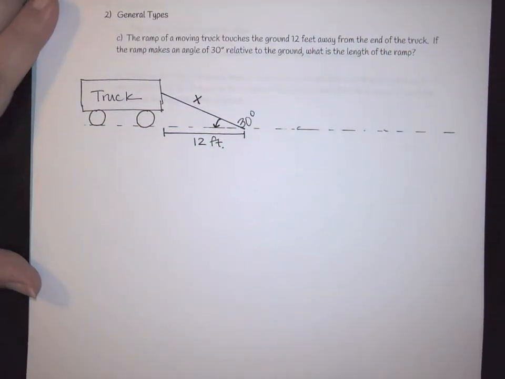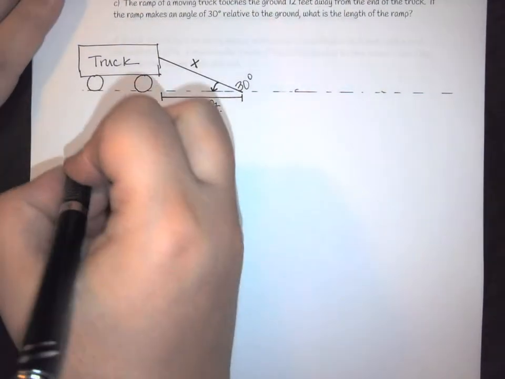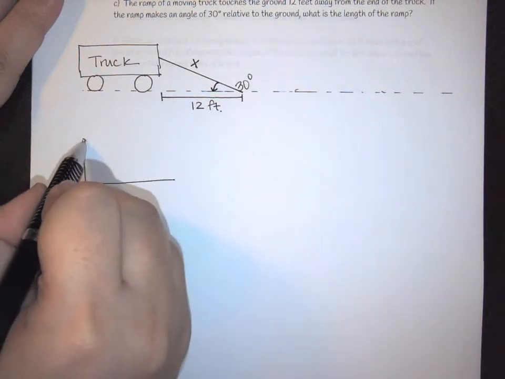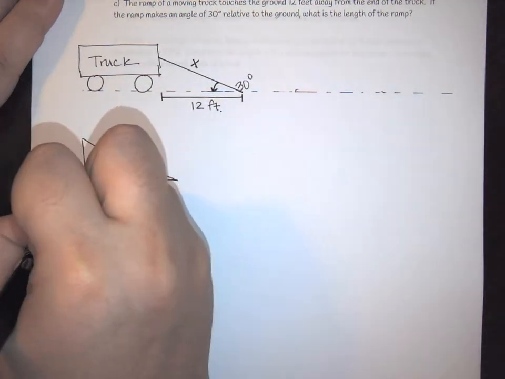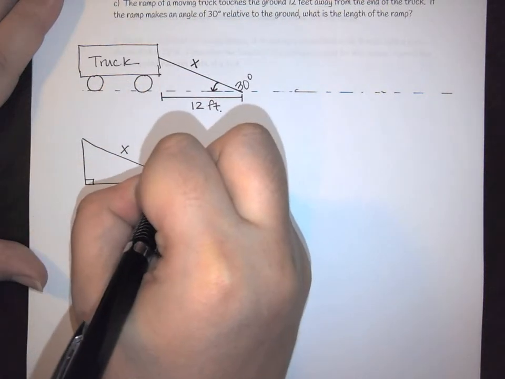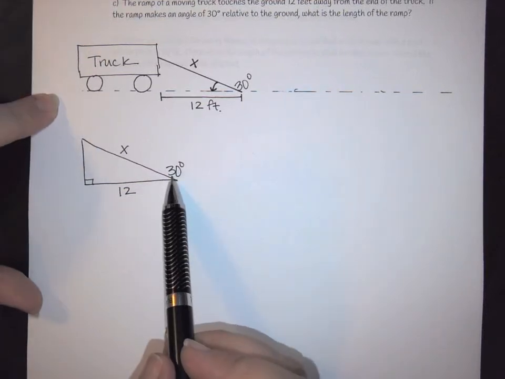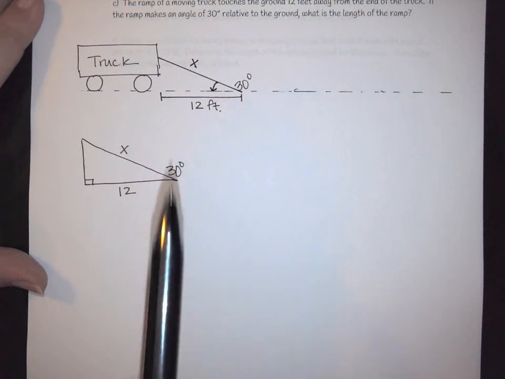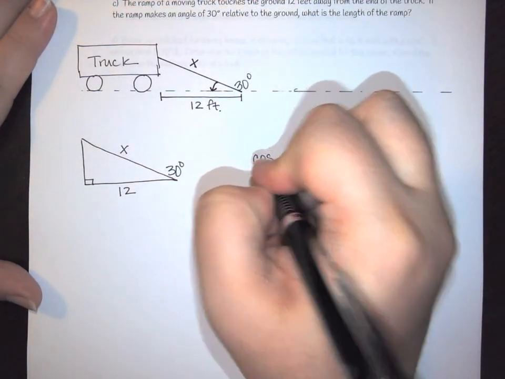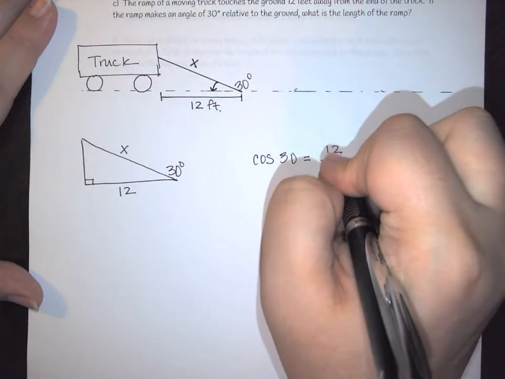So there's your picture. So if we look at our triangle, it would look like this, where we would have our angle. Here's your 90. This is the missing part. This is 12, and down here was 30 degrees. So here, if we look at it, I have adjacent over hypotenuse. So for this one, I'm going to do the cosine of my angle is going to be adjacent over hypotenuse.